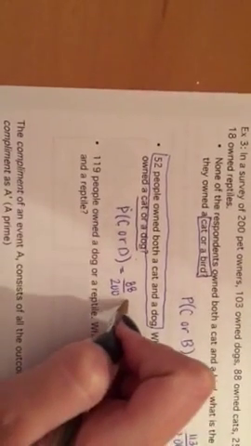Probability of cat or dog equals, first I need to figure out the probability of owning a cat. Remember those 88 people who own a cat out of the 200. That goes first. Plus probability of owning a dog. Up here it tells me 103 own dogs, so 103 out of the 200 surveyed.